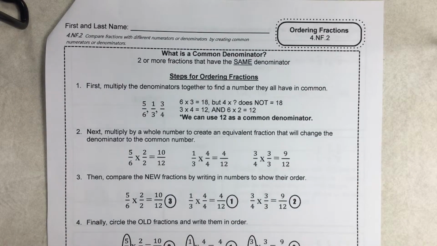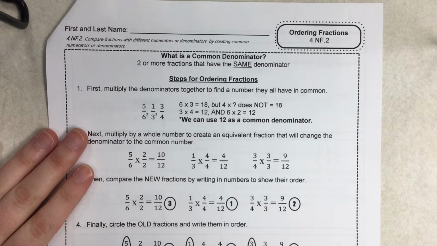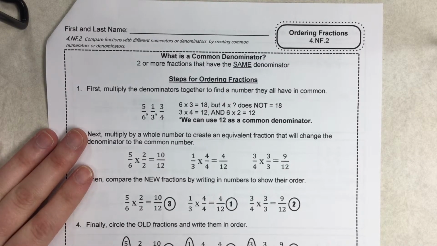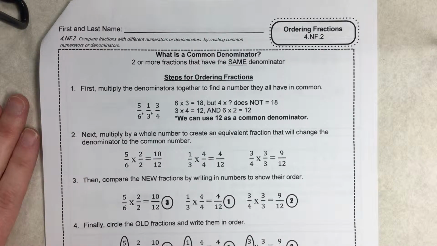We've been comparing fractions, and when we compare fractions, we have to have a same denominator or a common denominator. What is a common denominator? It's when two or more fractions have the same denominator. So we know our denominator is how many equal parts are in the whole, and it's the size of the parts. So we need to make sure we're cutting all of our parts into the same size before we compare.